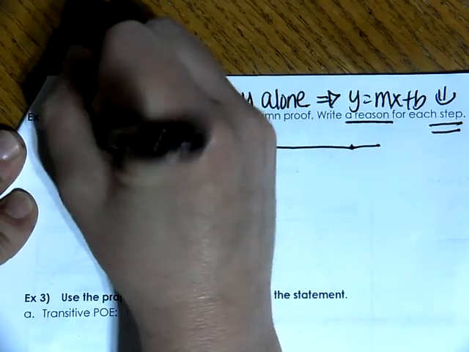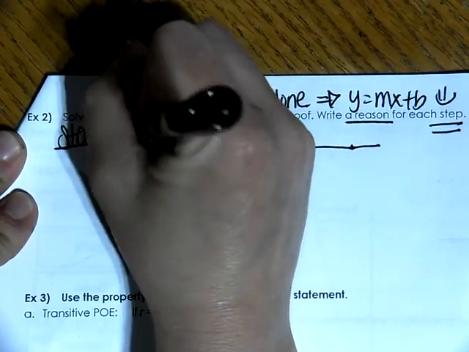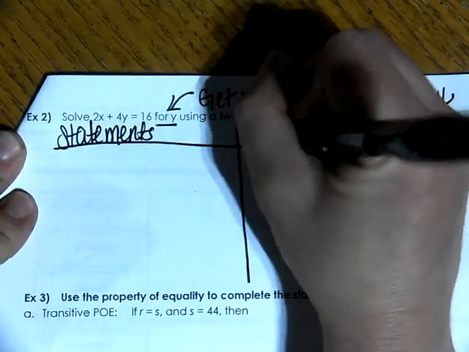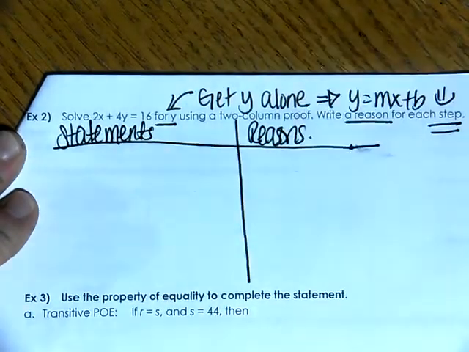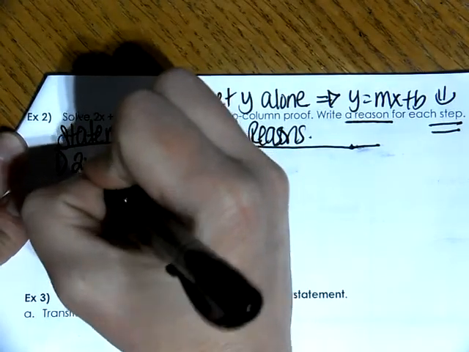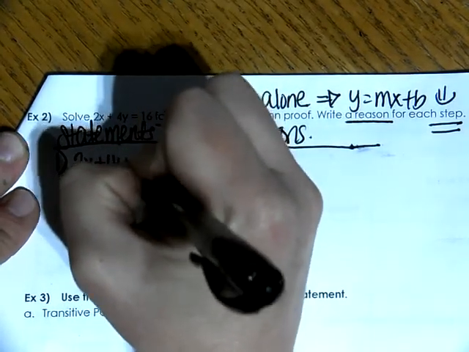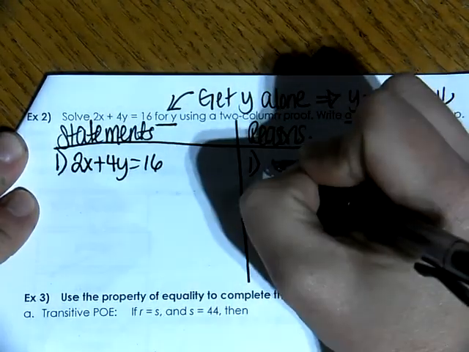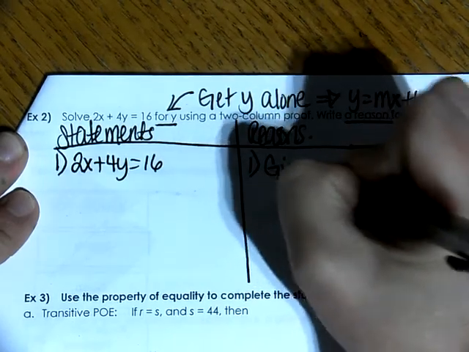Here are our statements, and here are our reasons. My first statement is what is given to me. That's 2x plus 4y is equal to 16. And we write that because it is given.